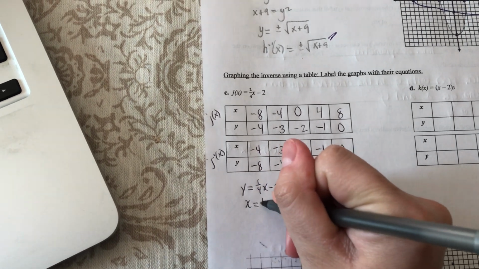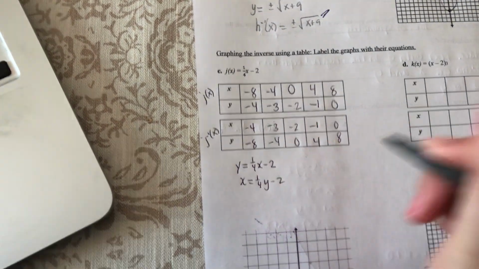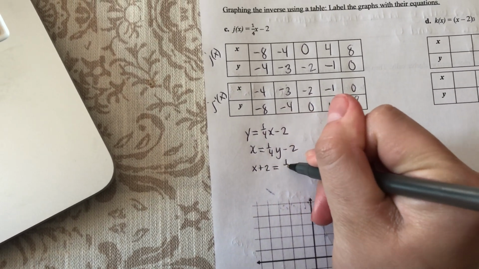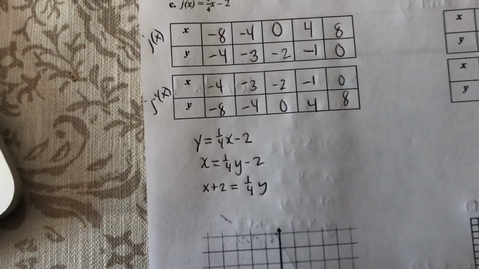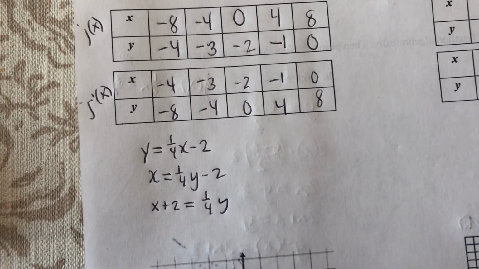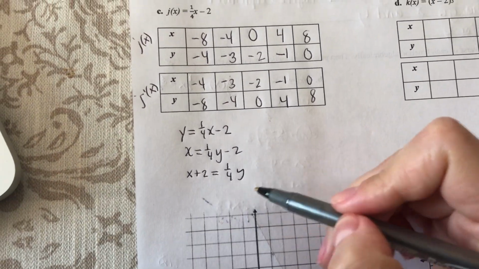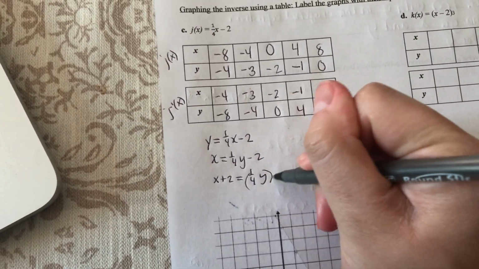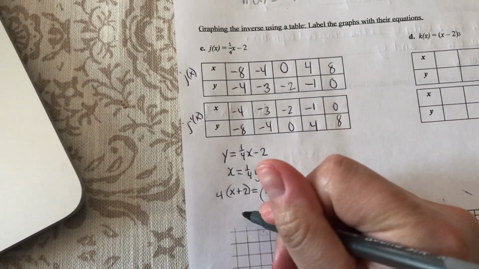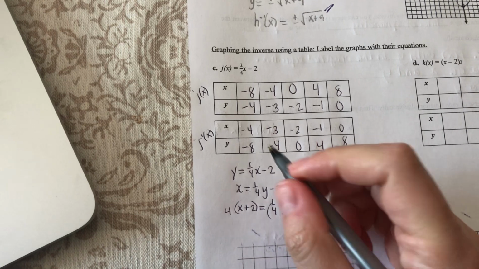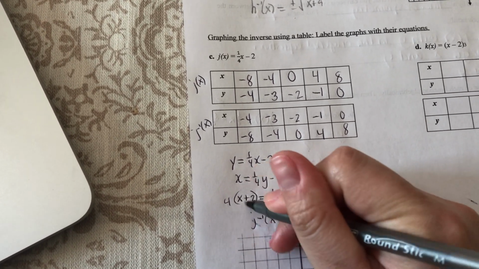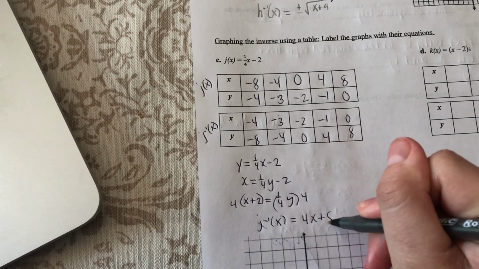Switch the x and the y. And then solve for y. I'm going to add 2 first. Work backwards from PEMDAS when you're solving for a variable. You get rid of addition and subtraction, then you get rid of multiplication and division, then you get rid of exponents. The opposite of multiplying by 1/4 is multiplying by 4, because 4 times 1/4 is 1. So I'm just going to convert back to the notation. j to the negative 1 of x equals, I'm going to distribute, 4x plus 8.